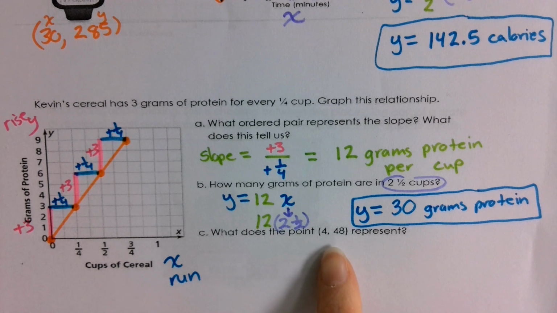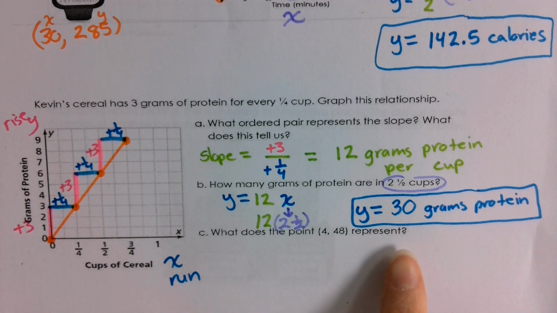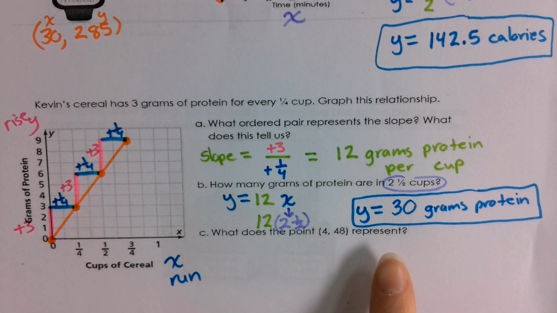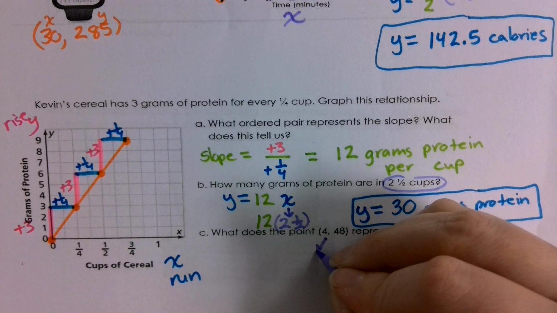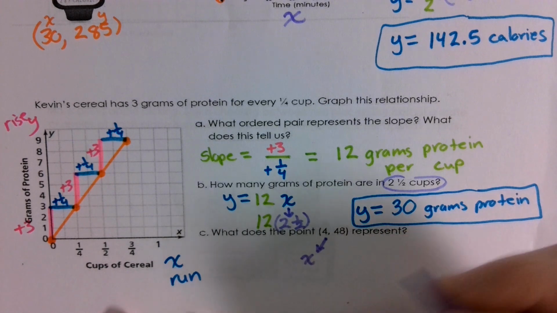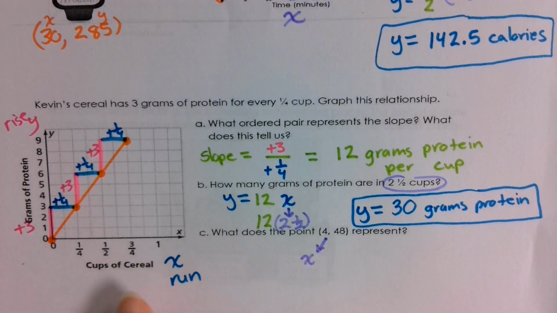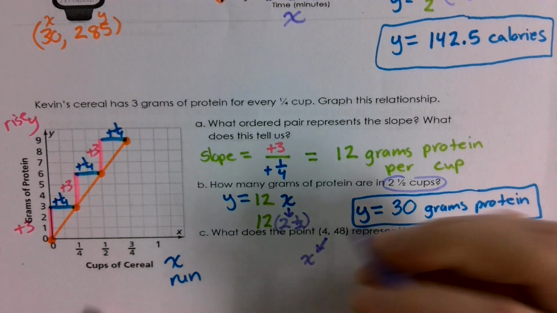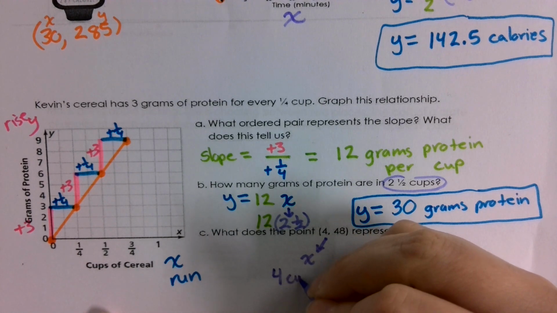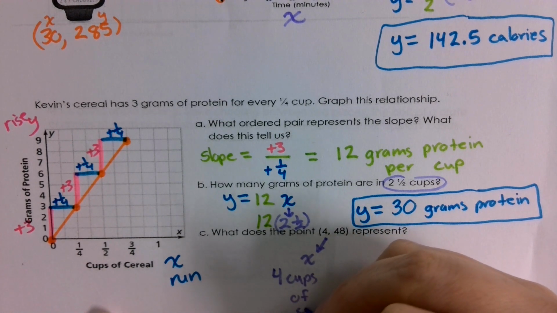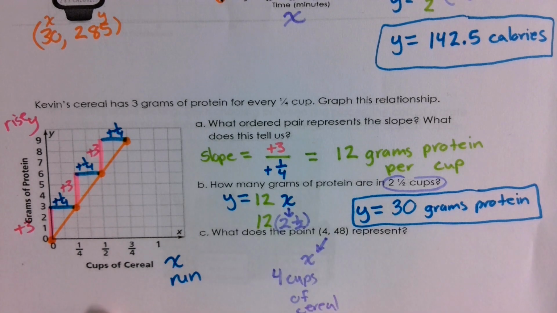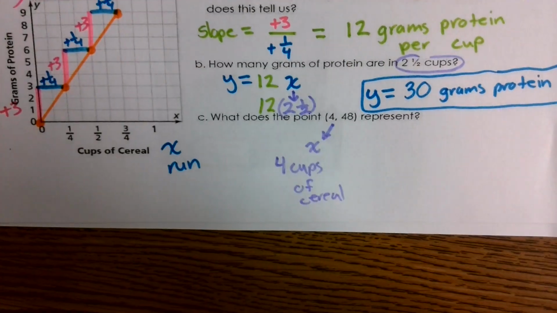Okay, now they want to know, what does the point (4, 48) represent? So remember, when we write our points, this is our x. So the 4 is our x. Remember, x is going to stand for cups of cereal. So this means it's 4 cups of cereal.